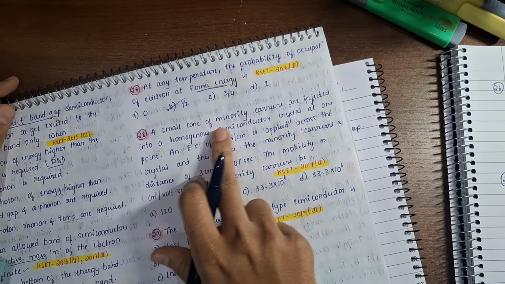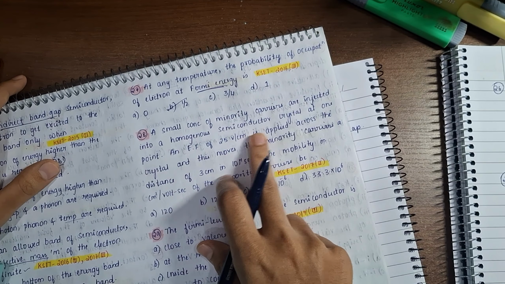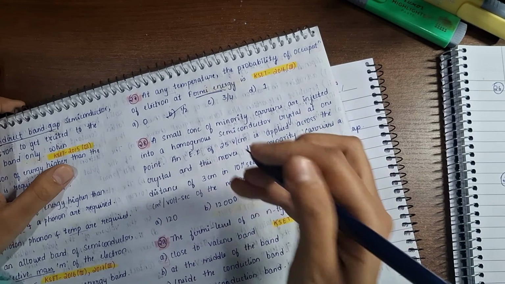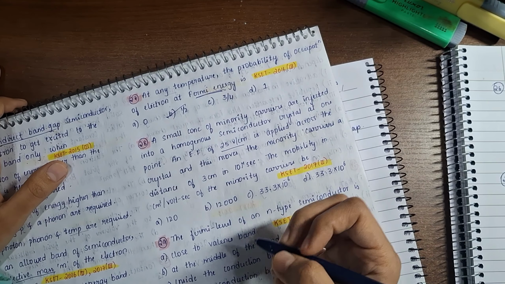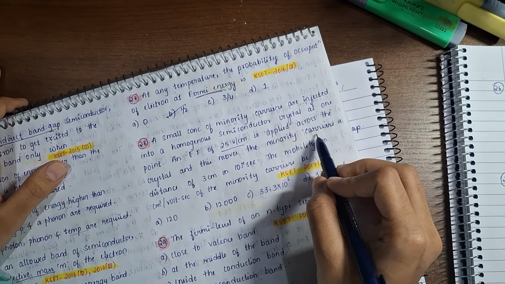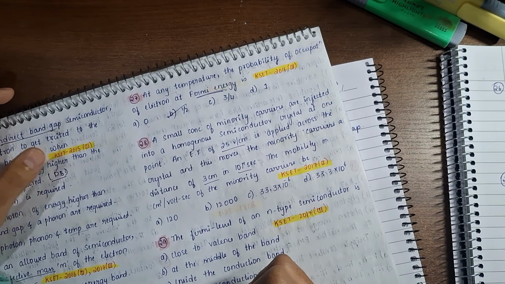A small concentration of minority carriers is injected into a homogeneous semiconductor crystal at one point. An electric field of 25 volt per centimeter is applied across the crystal, and this moves the minority carriers a distance of 3 centimeter in 10 microseconds.